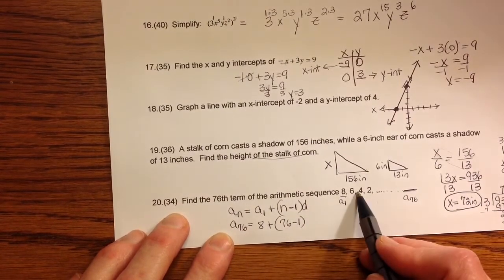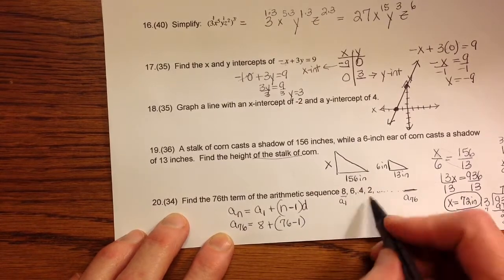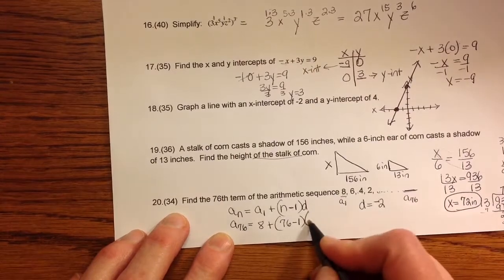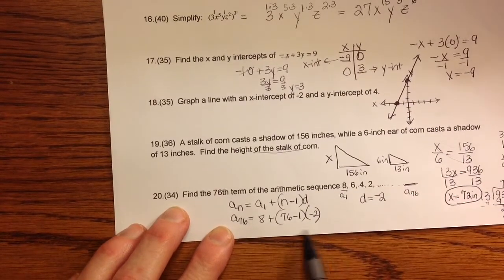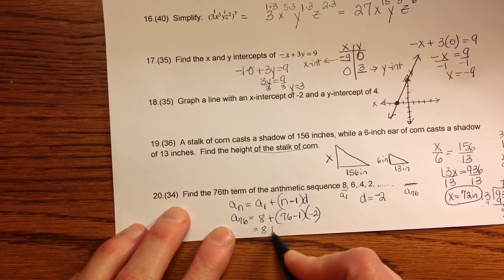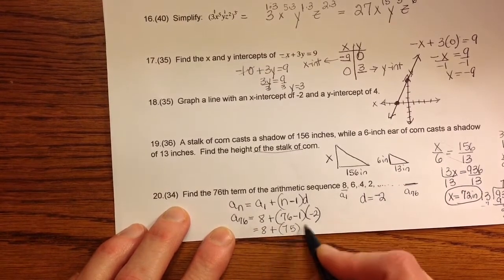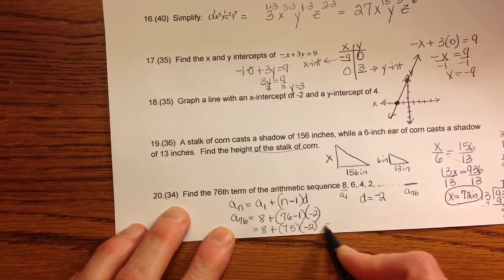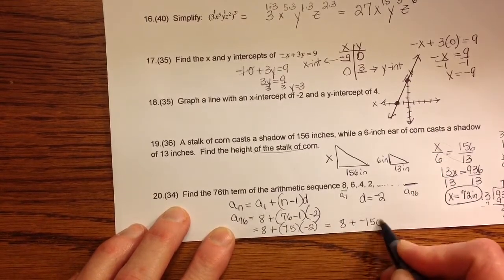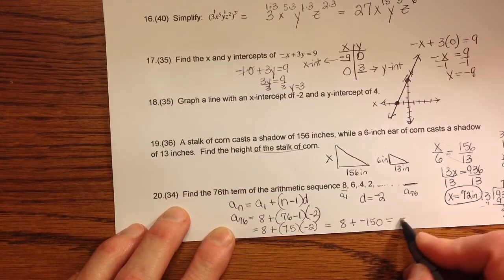Now be careful on this one. You're subtracting 2, so the d is what you're adding. Subtracting 2 is adding a negative 2. And we'll put that in parentheses so it doesn't look like minus 2. So now we have 8 plus 75 times negative 2, which is 8 plus, this is negative 150, and that's going to be negative 142.